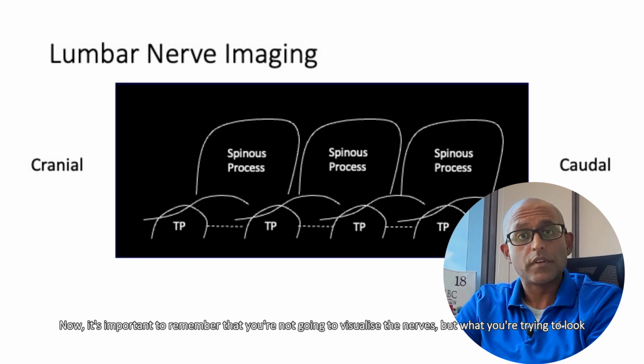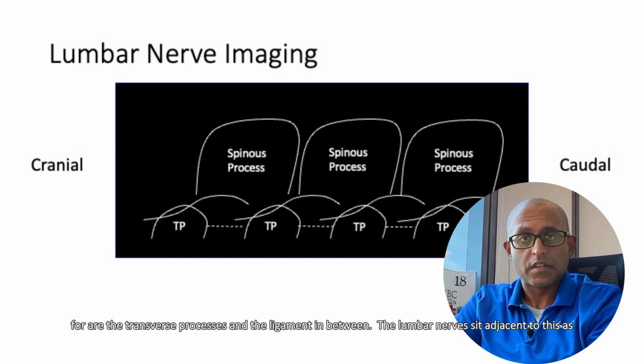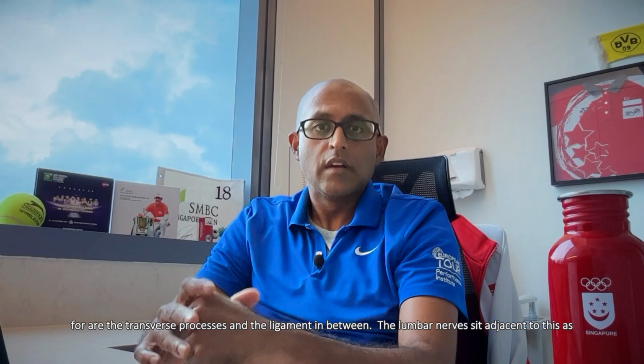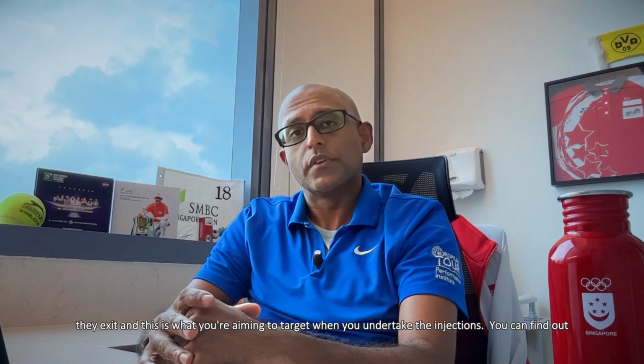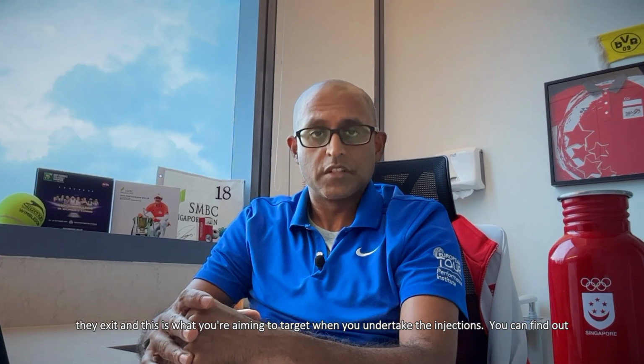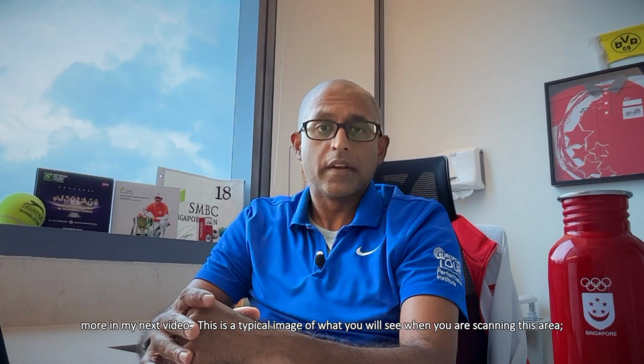Now, it's important to remember that you're not going to visualize the nerves, but what you're trying to look for are the transverse processes and the ligament in between. The lumbar nerve roots sit adjacent to this as they exit, and this is what you're aiming to target when you undertake the injections, and you can find out more in my next video.